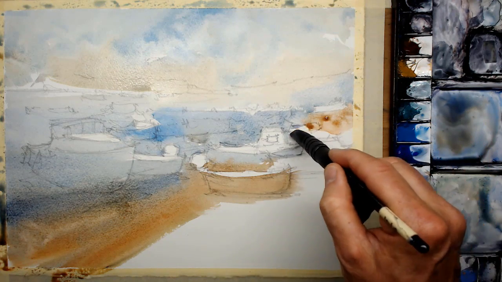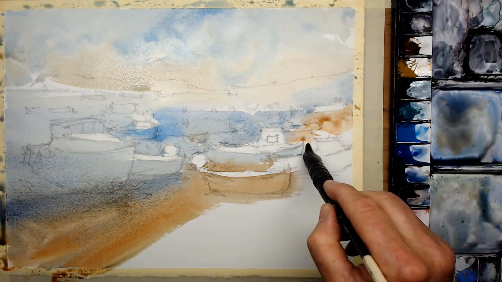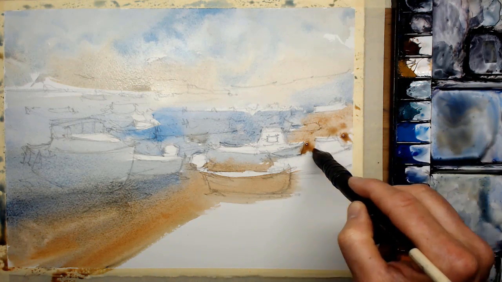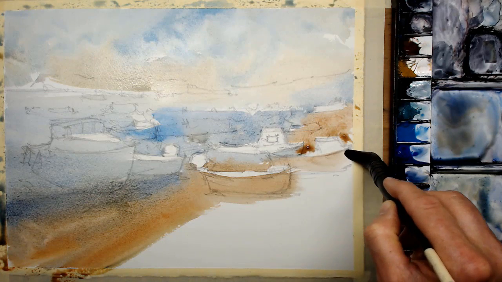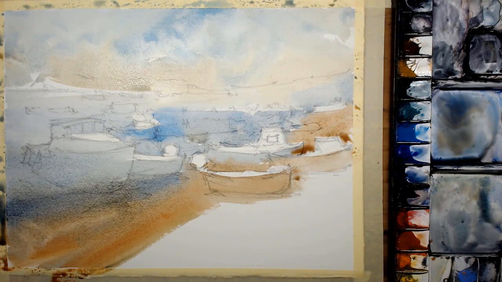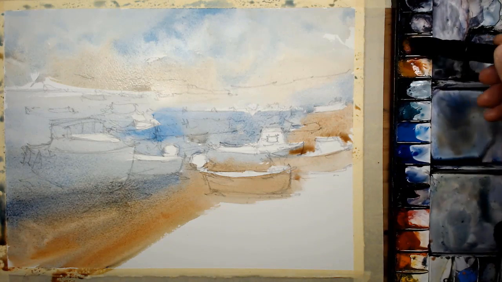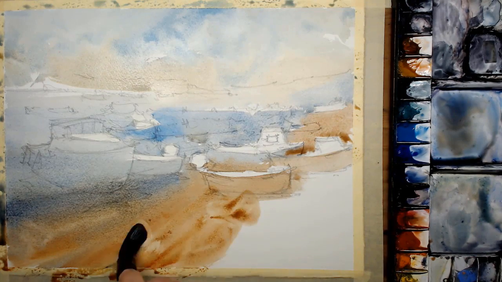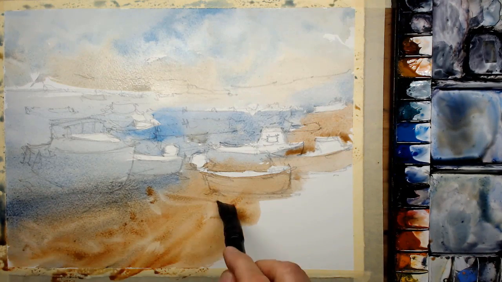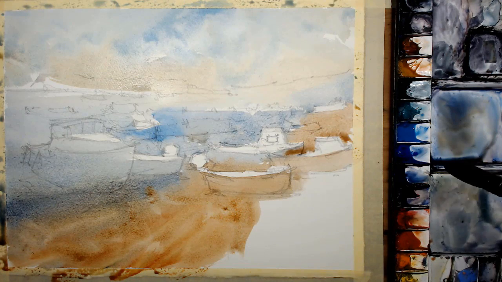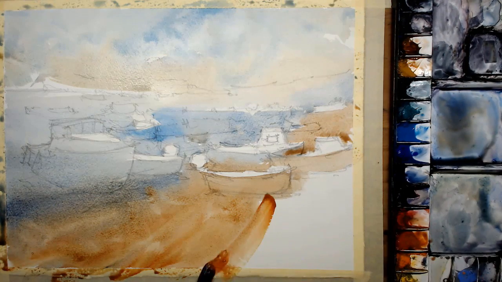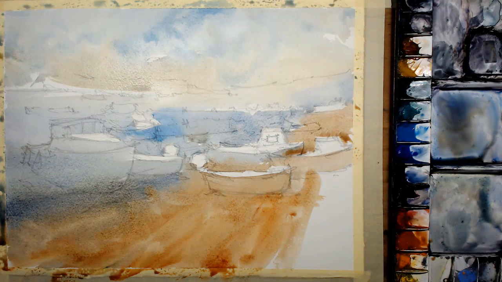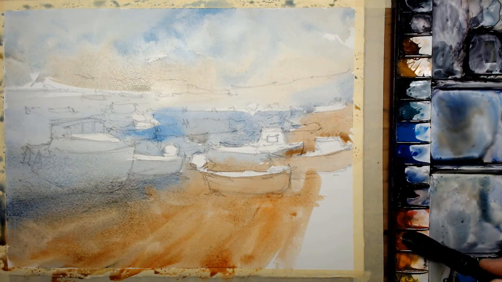Now, the beach does sort of go over to the top right corner, come down. It doesn't really matter what color I do these boats. I'm going to be going over them again with another, darker layer. That layer will inherit some of the colors of what I'm doing here, but I don't need to get too hung up about what color I do these boats, because I am going to be going over them again.